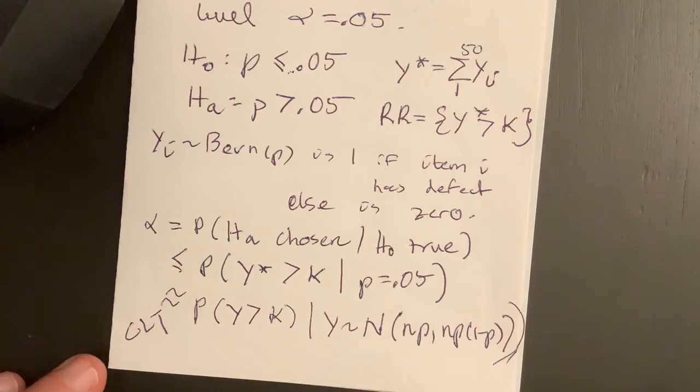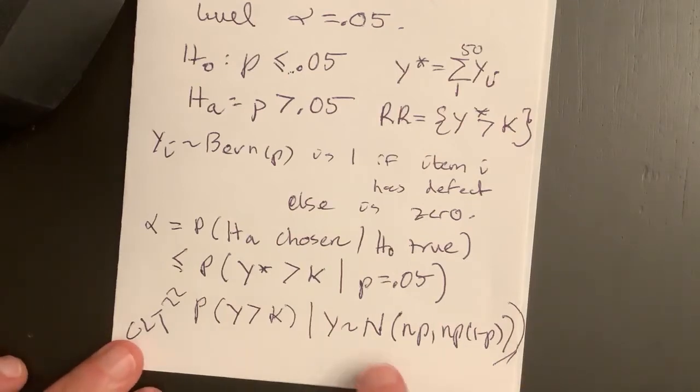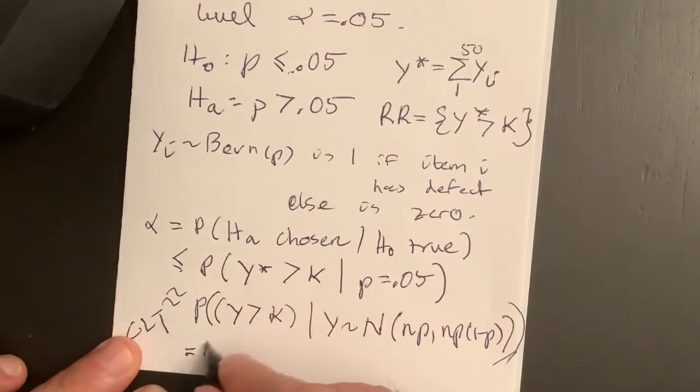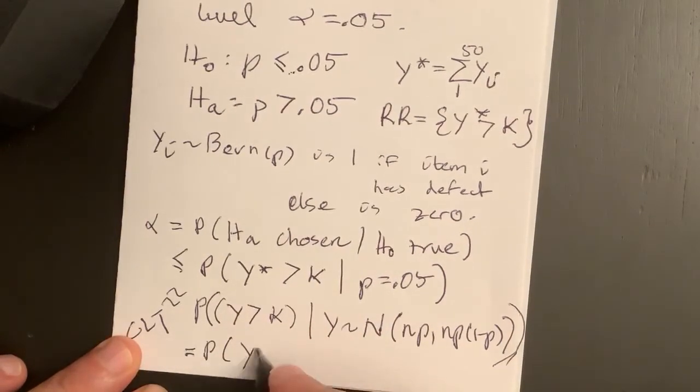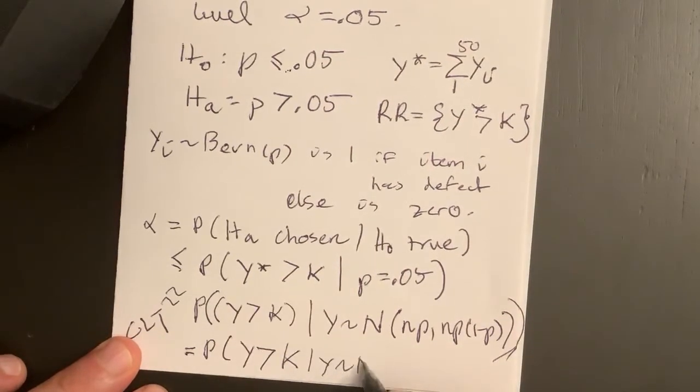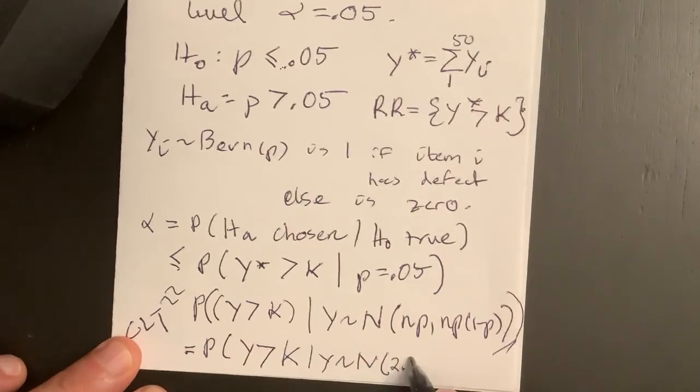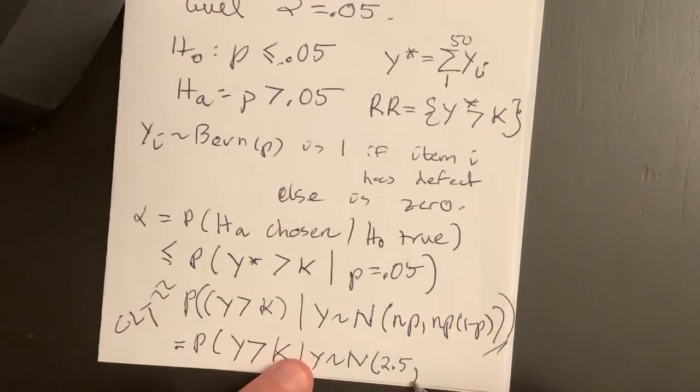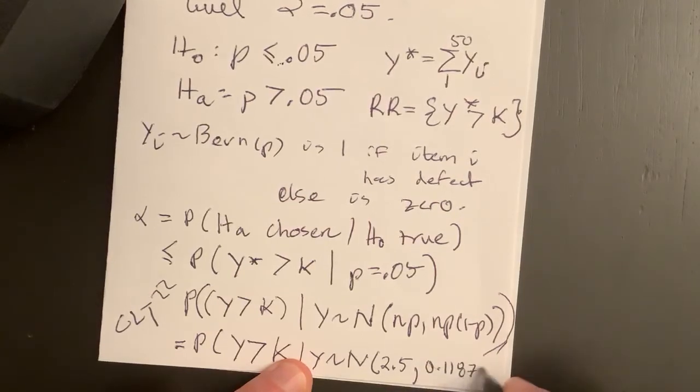If I do this, this is equal to the probability Y is greater than k, where Y is normal with mean 2.5 and variance 0.11875, I get.